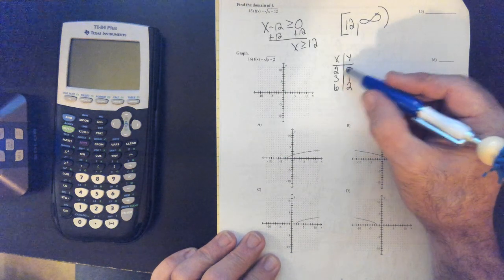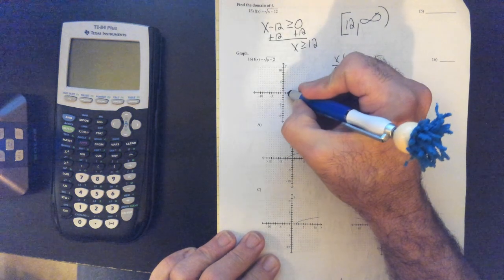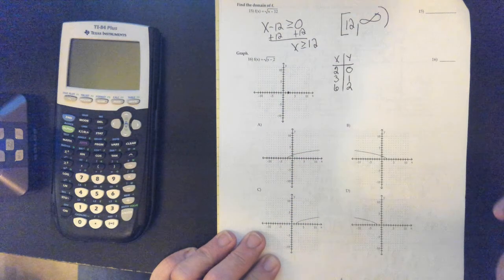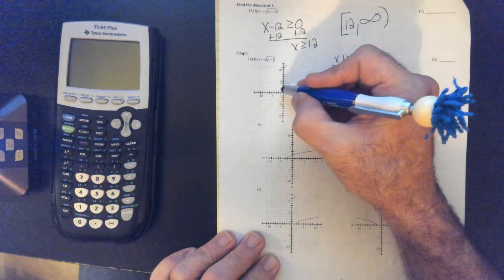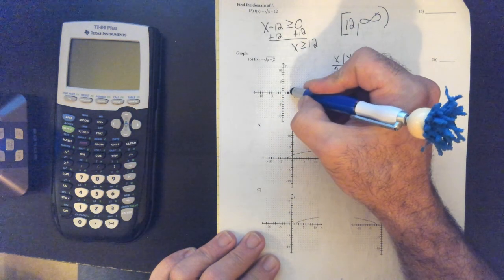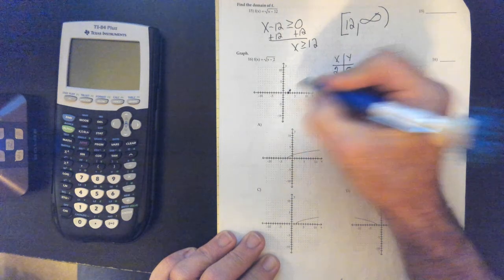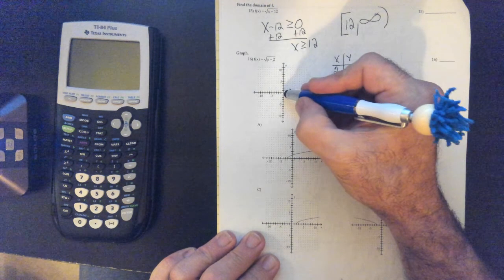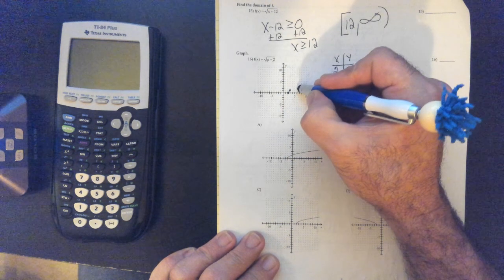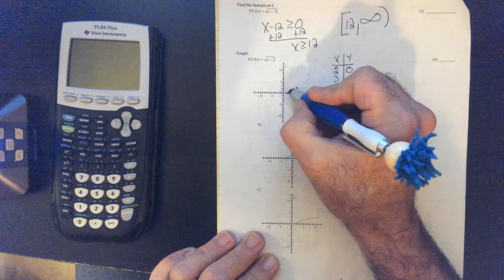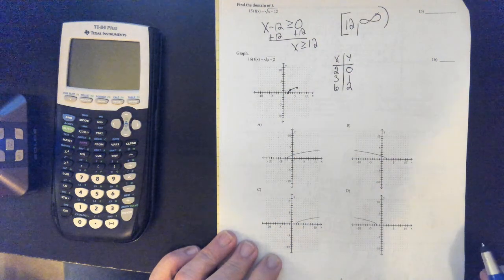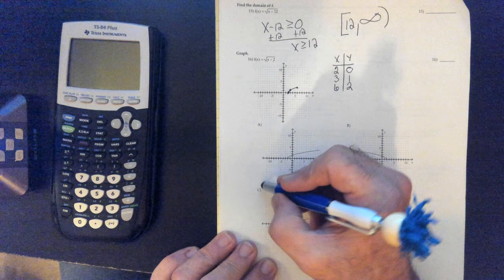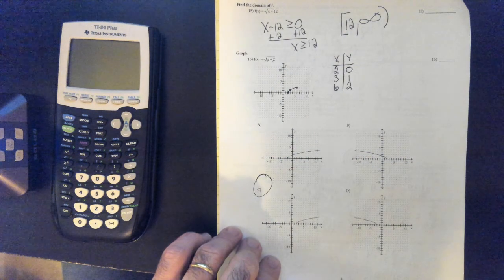So I got 2, 0. So go right 2 and put your first point. Then I got 3, 1. So go right 3 and up 1. Then I got 6, 2. So go right 6, up 2. So it sort of goes through like that. If you notice, the only one that does that down here is C. Final answer.